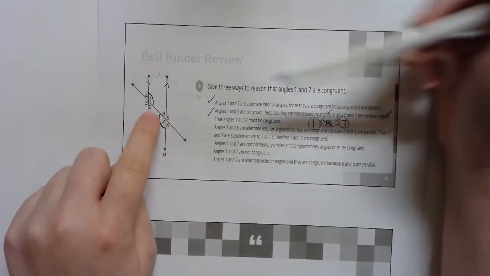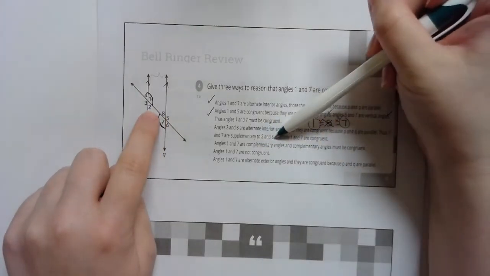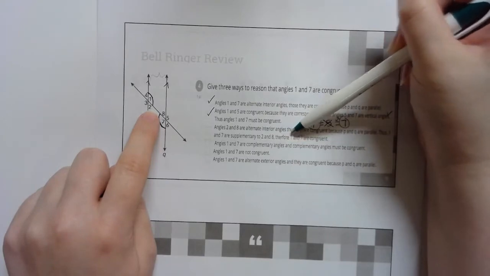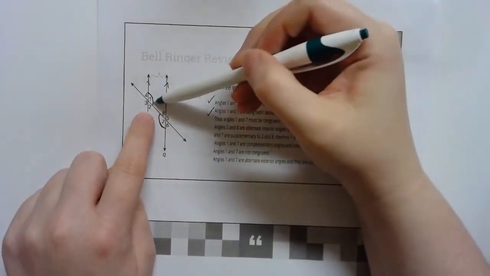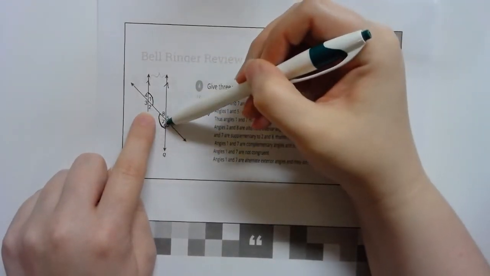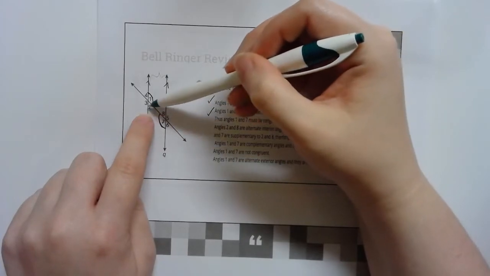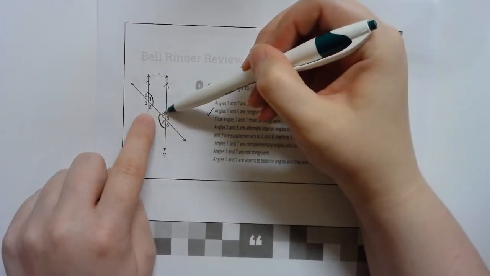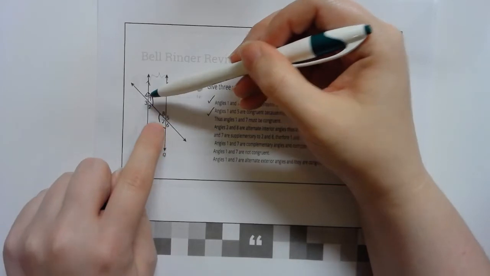Thus, 1 and 7 are supplementary to 2 and 8. Therefore, 1 and 7 are congruent. So 1 is supplementary to 2, and 7 is supplementary to 8. Well, if 2 is congruent to 8, then 1 and 7 must be the same.